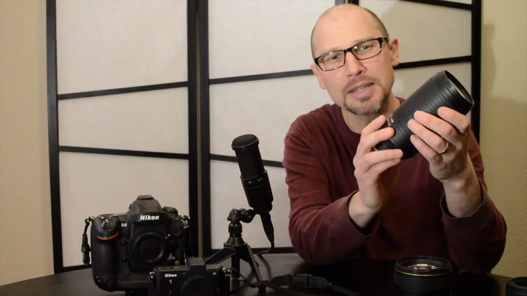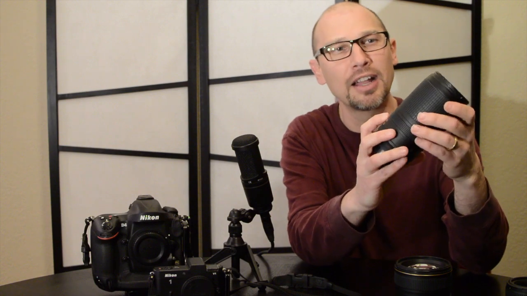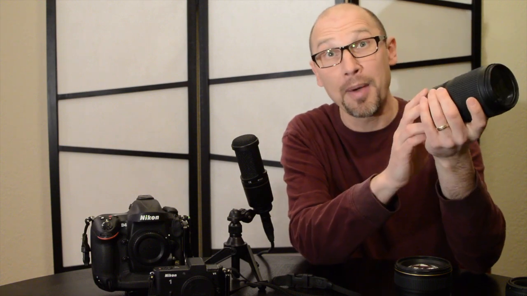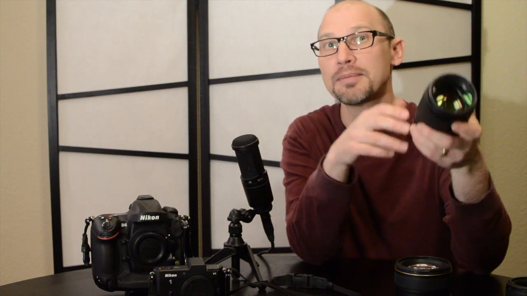So while this 70 to 300 millimeter variable aperture zoom lens is about $700, I think, give or take, my 70 to 200 f2.8 lens costs these days over $2,500. It's much more expensive to make a constant aperture, a wide aperture lens.